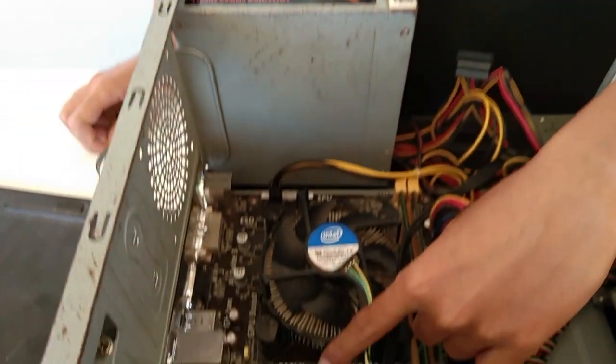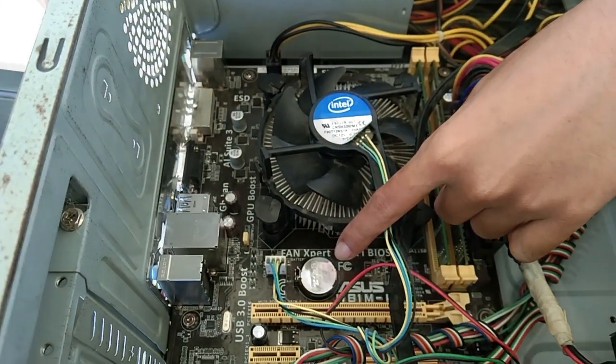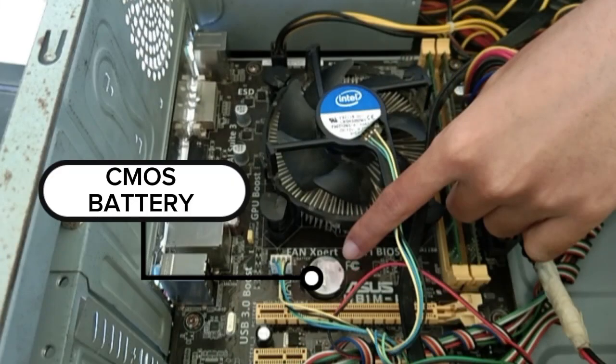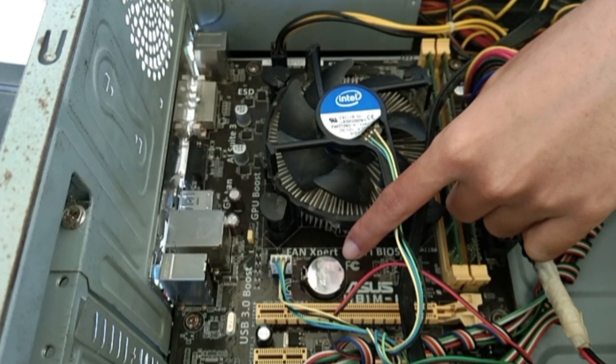So this is the CMOS battery of the system unit. The CMOS battery powers your laptop's BIOS firmware, which is responsible for booting up your computer and configuring data flow. You can tell if your CMOS battery has died if your laptop has difficulty booting up, if drivers disappear, and if your laptop's date and time are incorrect.